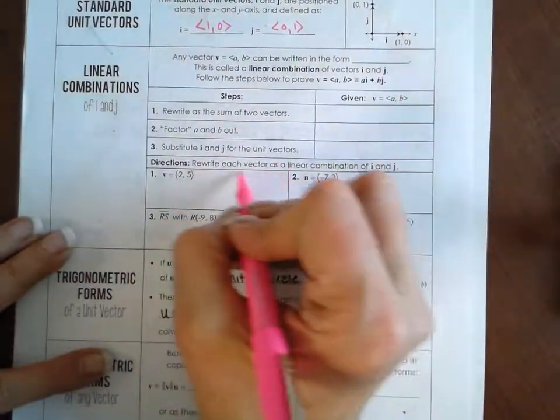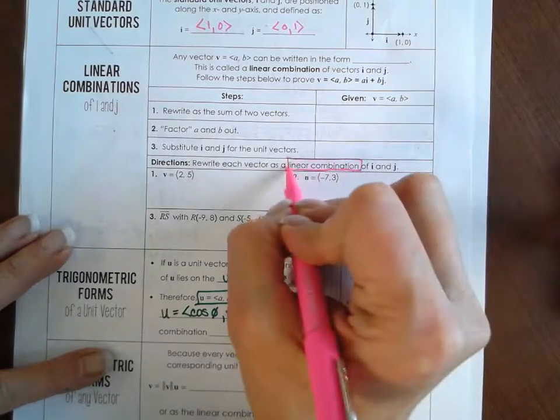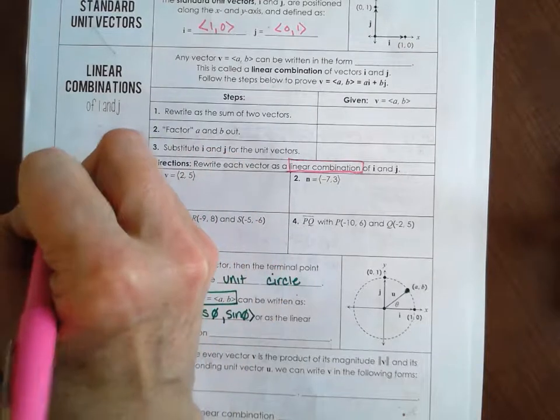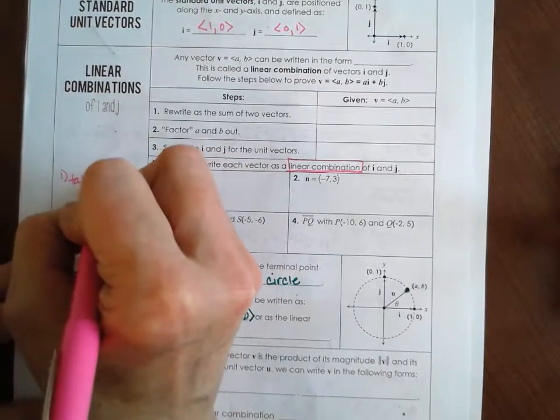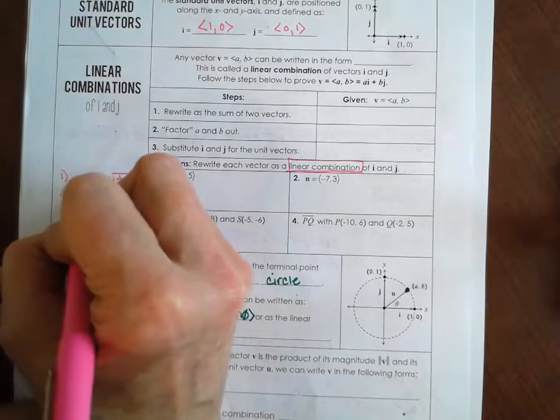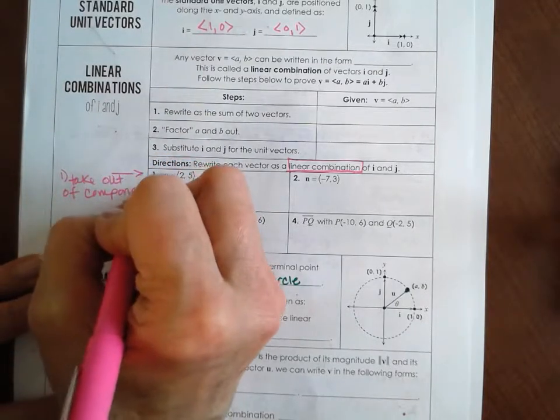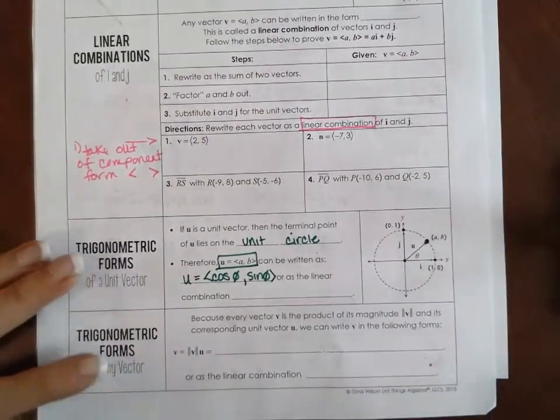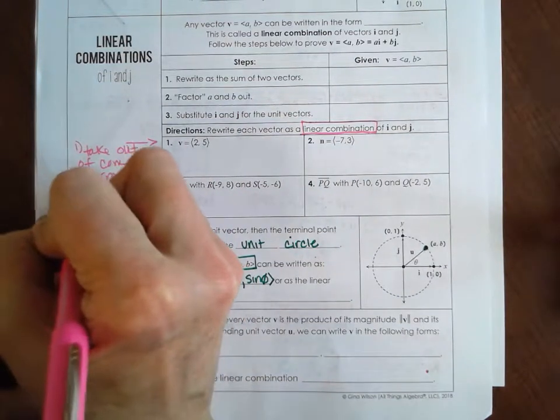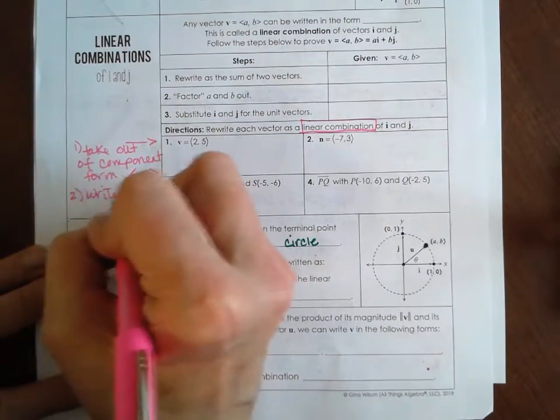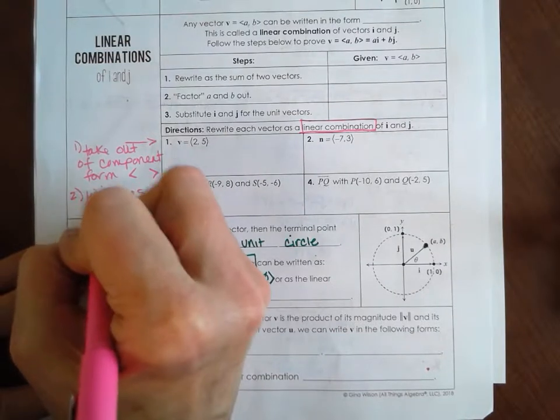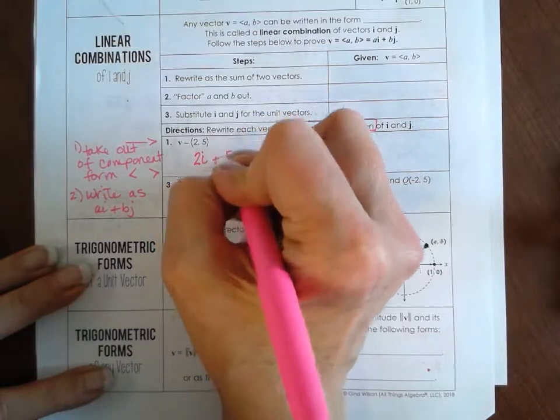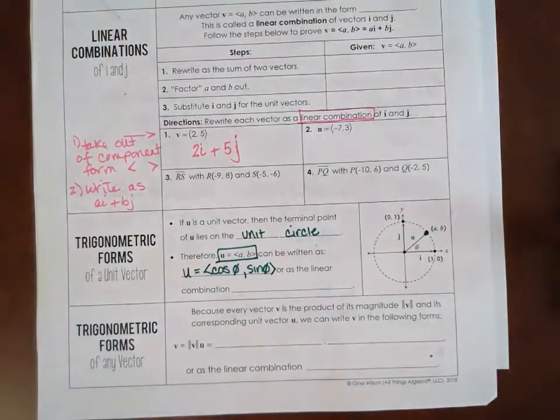If I want to rewrite it as a linear combination, you take your component form, which is basically your arrows that way, and then you write it as ai plus bj, so 2i plus 5j. Okay?